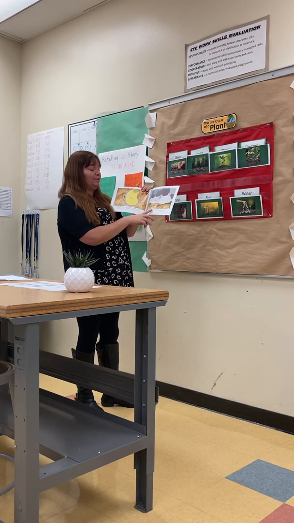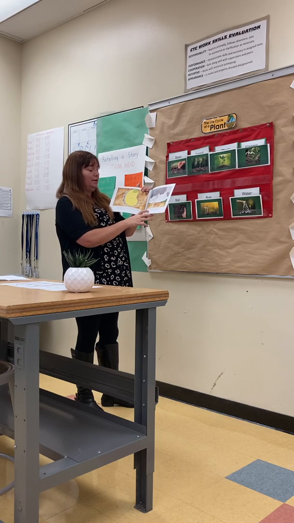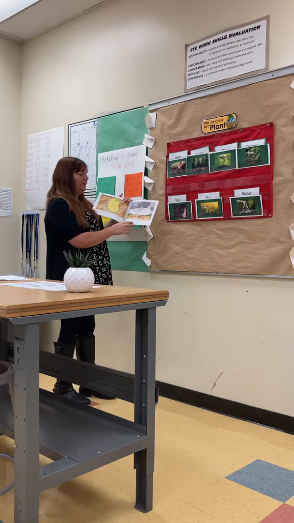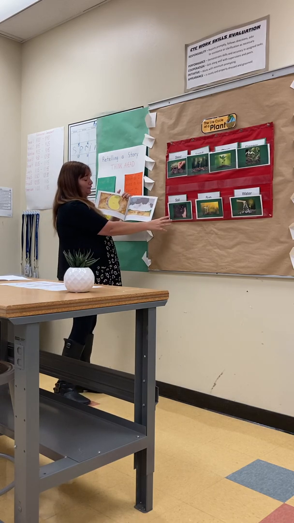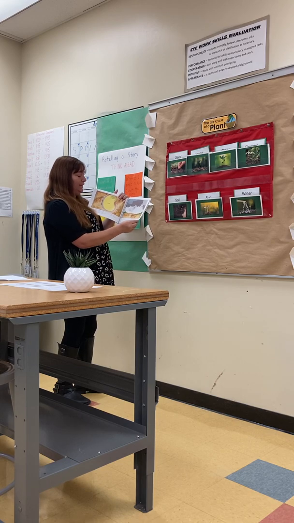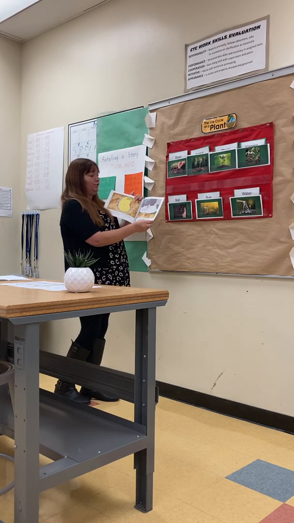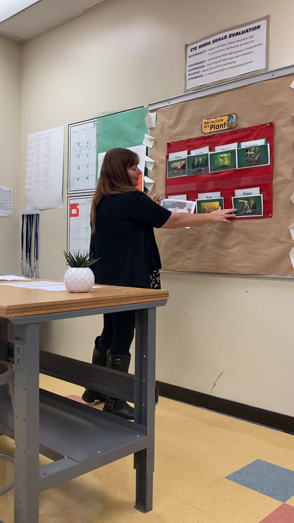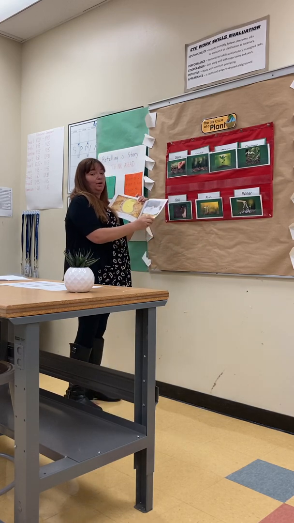A seed will not sprout until certain things happen. First, it must be on or in the soil. Right here we have a picture of soil. Then it needs to rain to soak the seed and soften its seed coat. Or water. We can either water plants or the rain can help them grow.